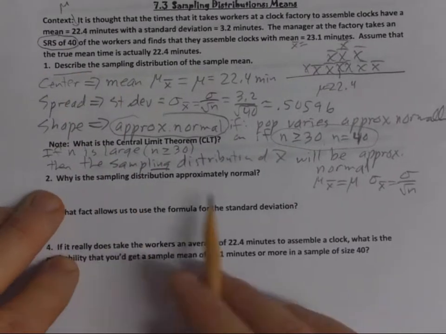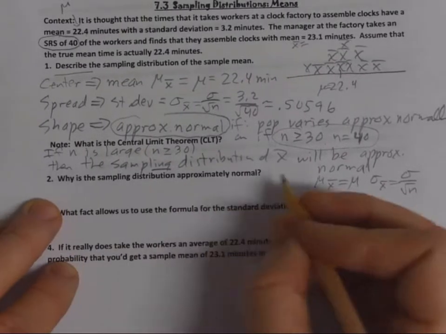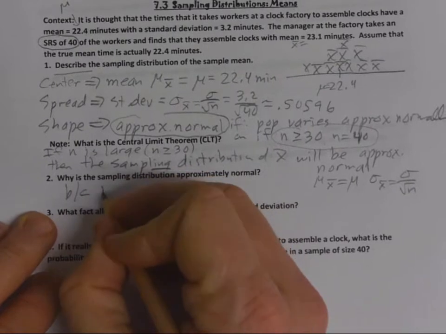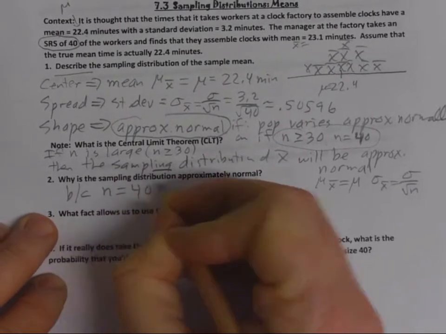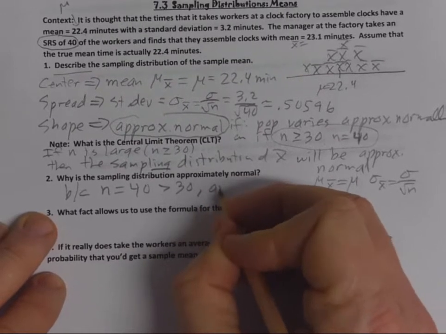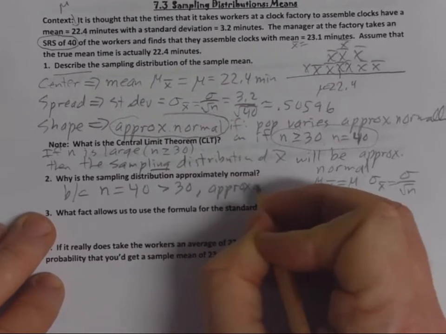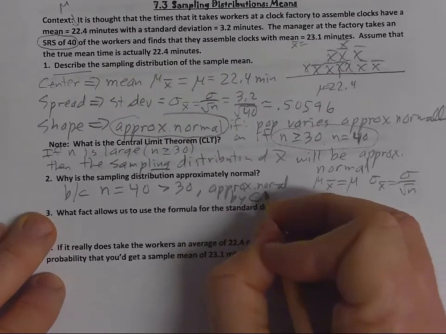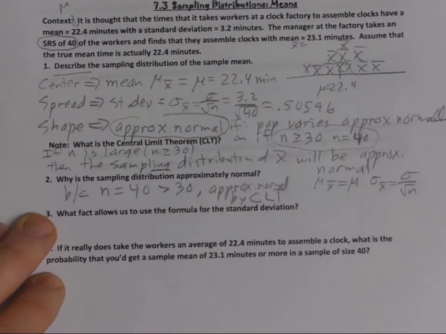So why is the sampling distribution approximately normal? Because of what I just said. Because n is equal to 40, which is greater than 30. So the sampling distribution is approximately normal by the central limit theorem, which you can just abbreviate as CLT.